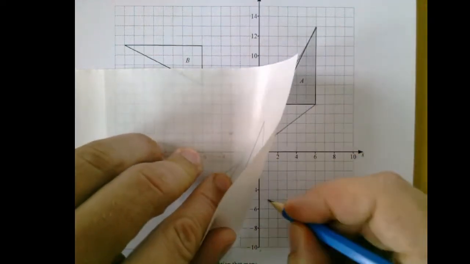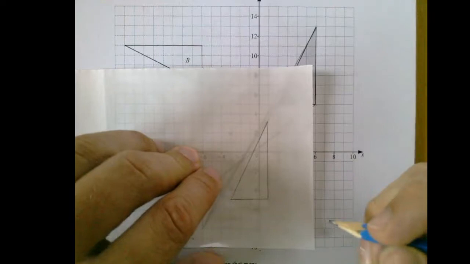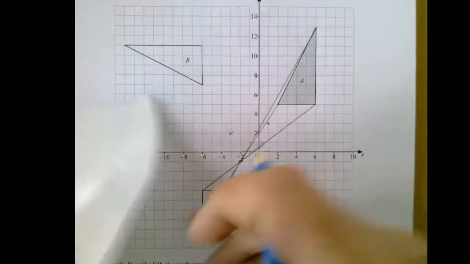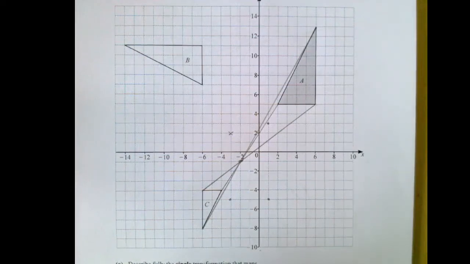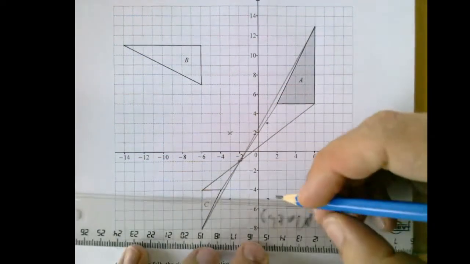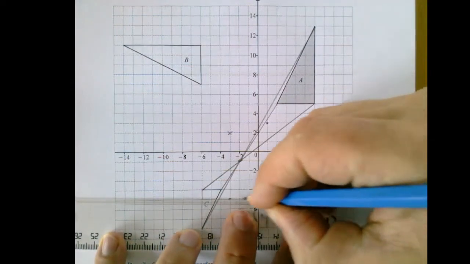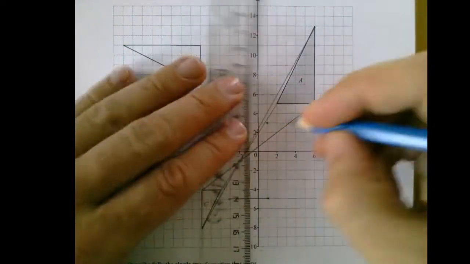Okay. Check carefully the corners, because the shape needs to stay exactly the same. And then with a ruler and a pencil, clearly draw the new shape.